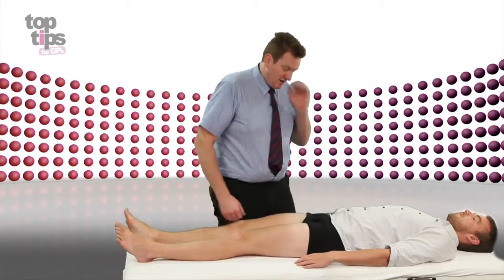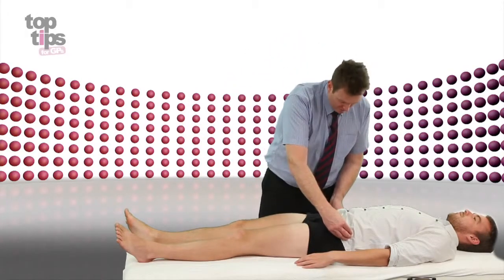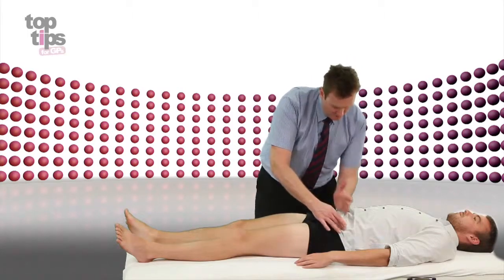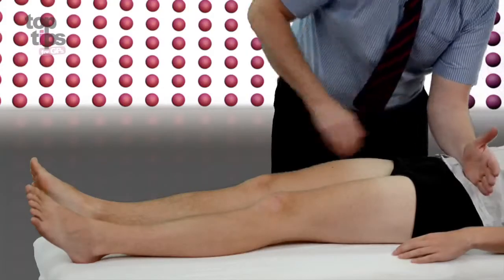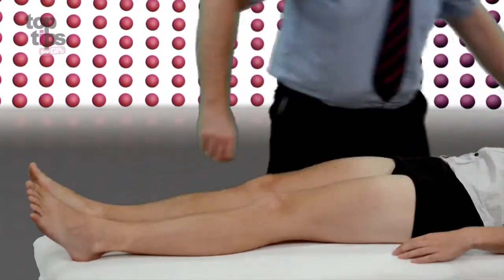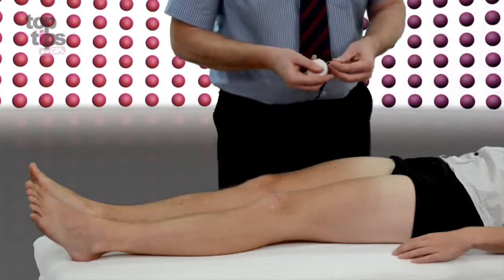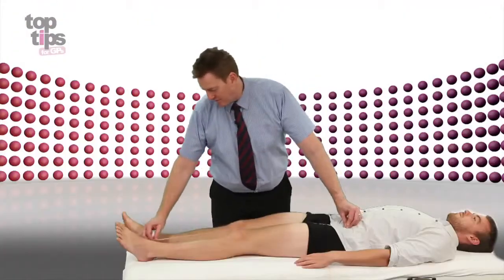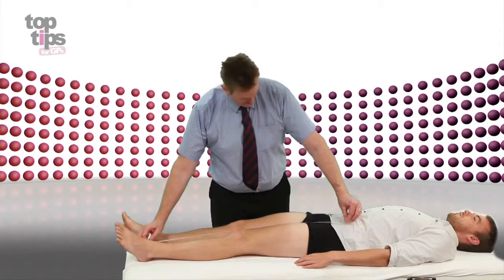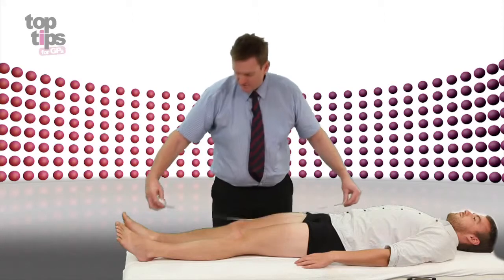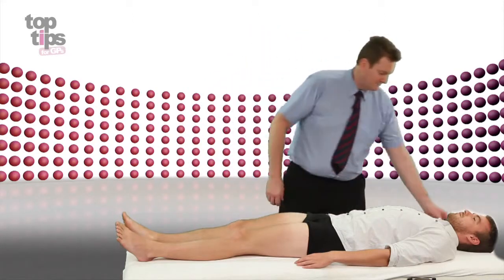Having checked the range of movement, we're now in a position to be able to look at the length of the limbs by making sure the pelvis is square to start with, looking at the anterior superior iliac spines, and making sure that the legs are perpendicular to that. We'll then measure from the anterior superior iliac spine to the tip of the medial malleolus and compare the sides, which are equal within half a centimetre, which is entirely normal.